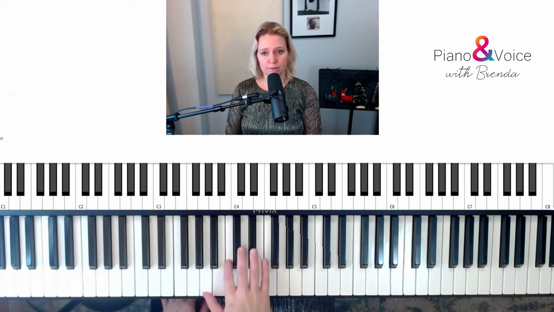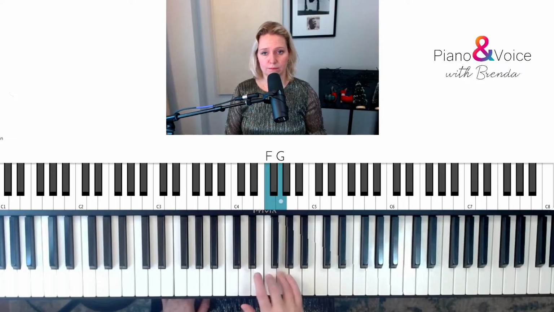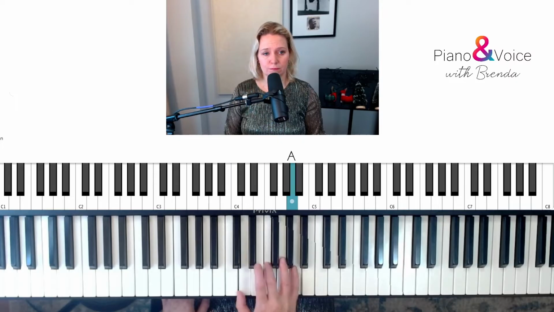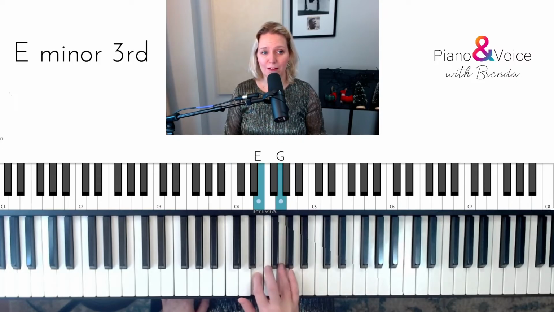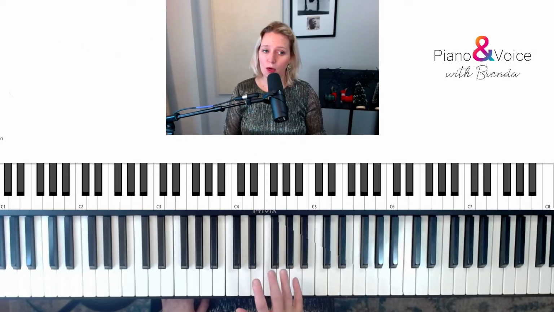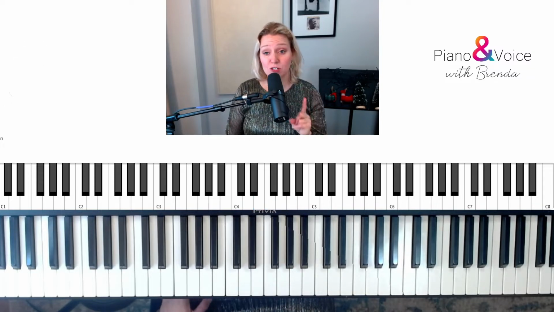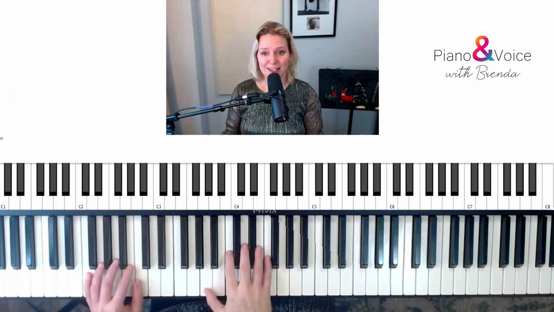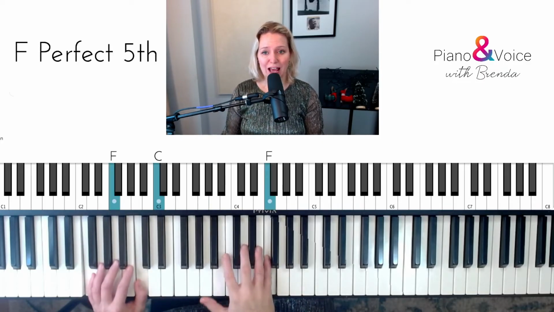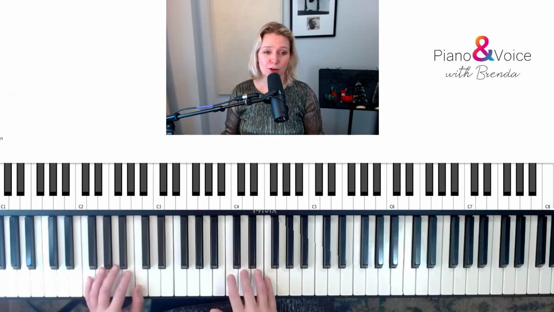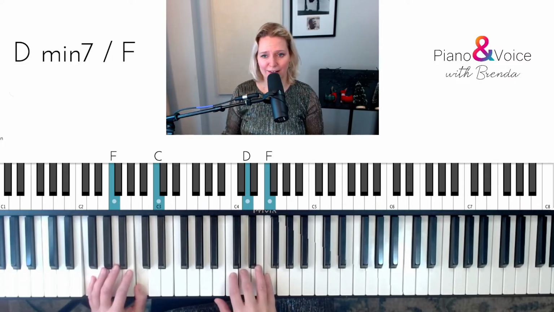So if it's going, you're going to go, I'm harmonizing the melody a third down, like that. The only exception to this is if the melody is the root of the chord. So in this case, the F chord has an F in the melody, you're going to harmonize it down a 6th. Because if you harmonize it down a 3rd, it sounds weird and bad, okay?